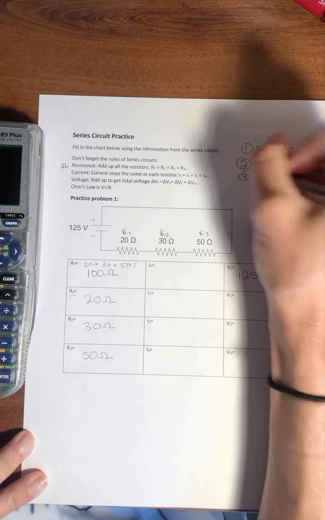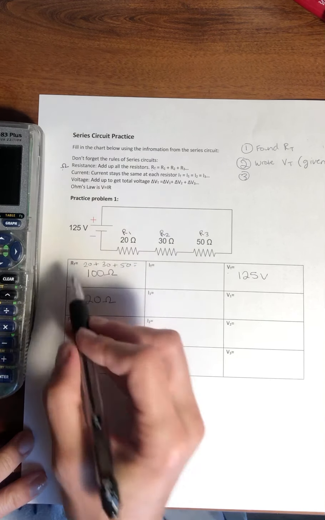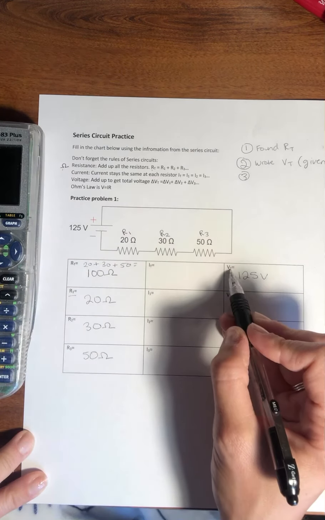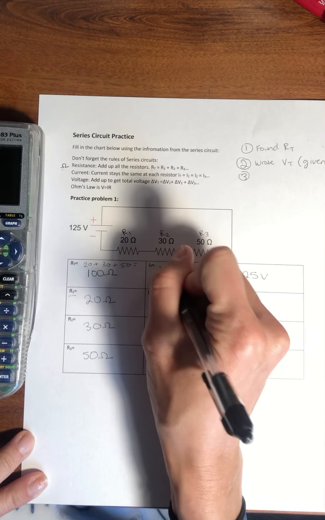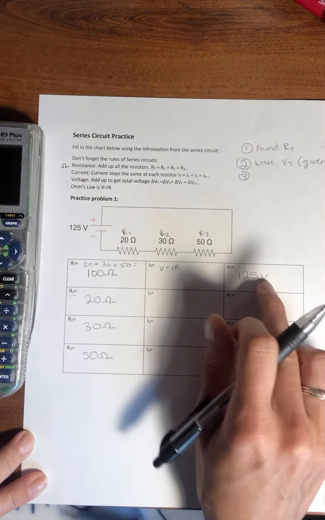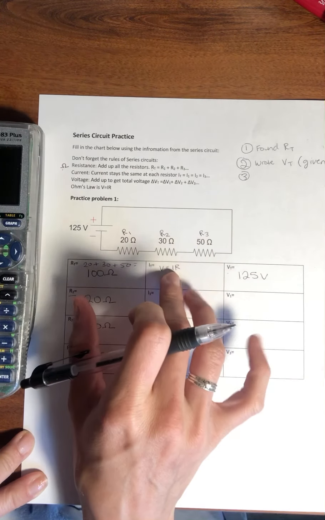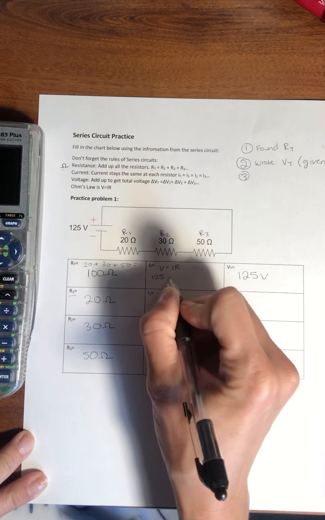All right, step 3, I can solve for the total current. If I have the total resistance and the total voltage, I can solve for the total current in the resistor. So I'm going to use V equals IR, and I'm using the total values for all of these to find the total here. The total voltage is 125.